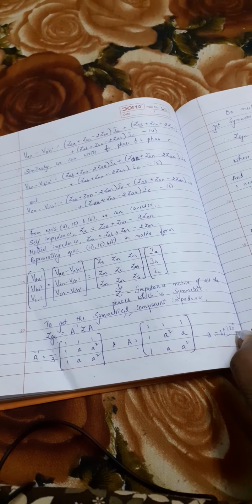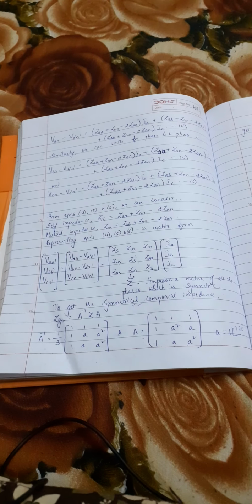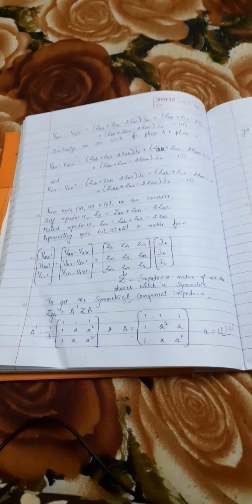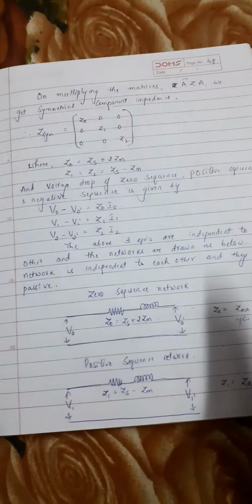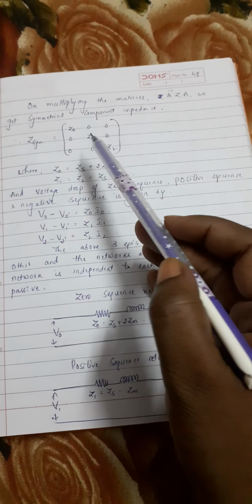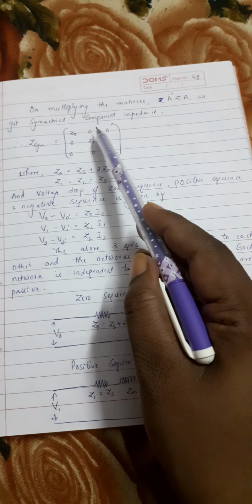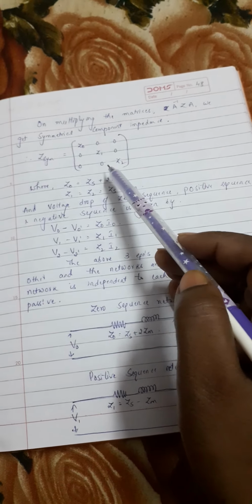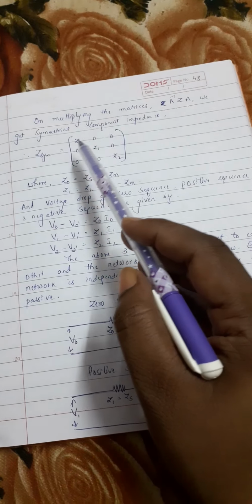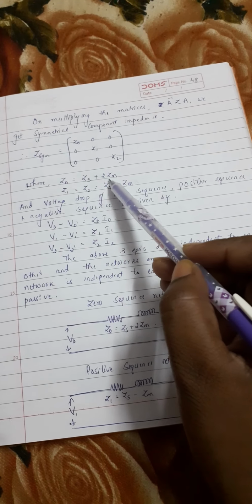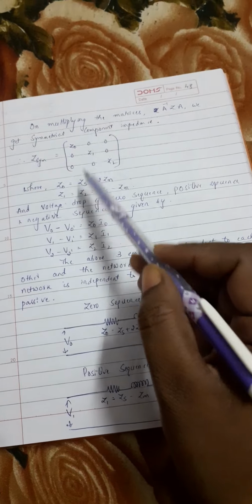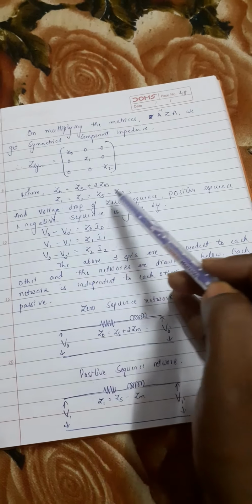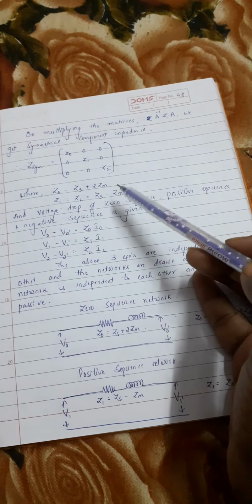120 degrees. So after simplifying this, or substituting these two matrices in the above equation, I am going to get the symmetrical component impedance matrix as Z0 0 0, 0 Z1 0, 0 0 Z2, where Z0 is Zs plus 2Zm and Z1 is equal to Z2, whose value is Zs minus Zm. This you can simplify by substituting those matrices.